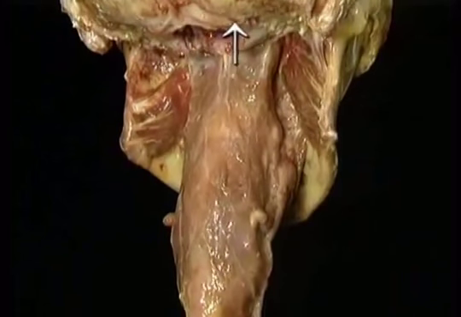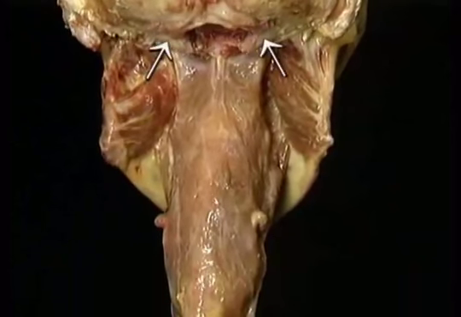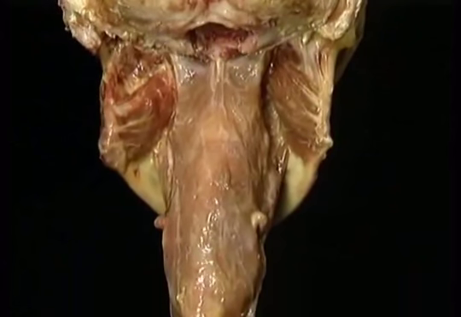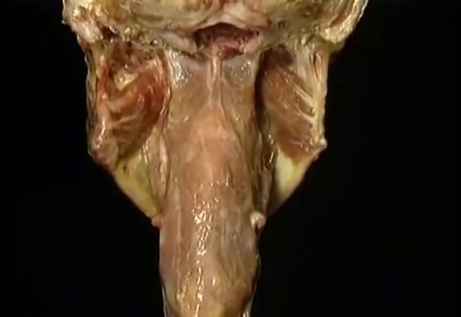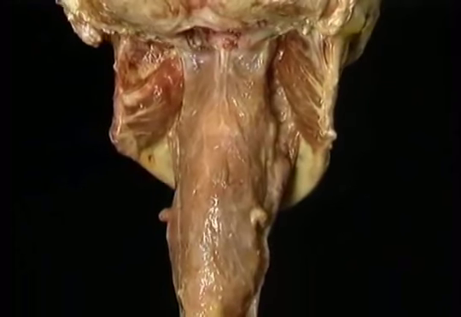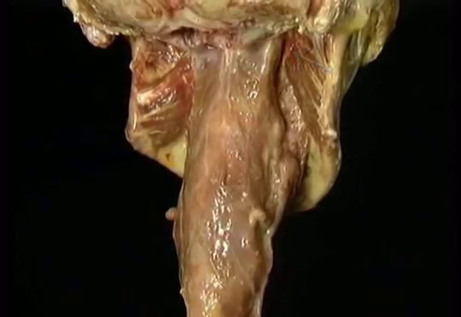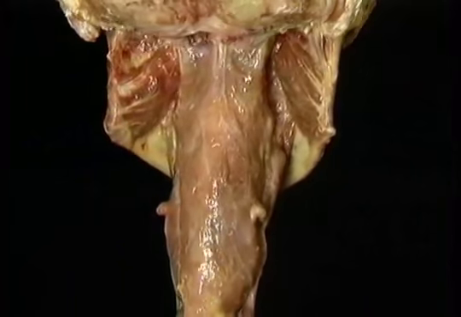Here above the pharynx is the base of the occiput. These are the occipital condyles. Here's the medial pterygoid muscle, sloping downwards from the medial pterygoid plate, which is here. The wall of the pharynx is formed by an almost continuous layer of muscle, lined by mucous membrane. The muscular layer consists of 3 sheets of muscle, the constrictor muscles, superior, middle, and inferior. These overlap behind, the one above inside the one below.